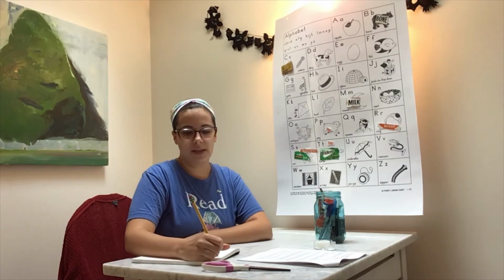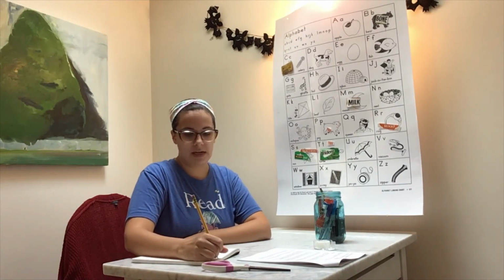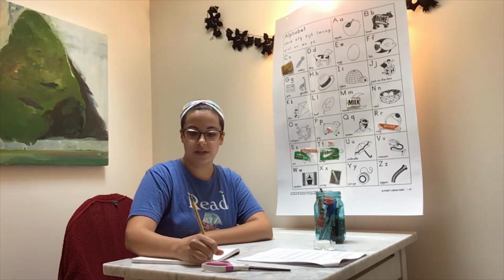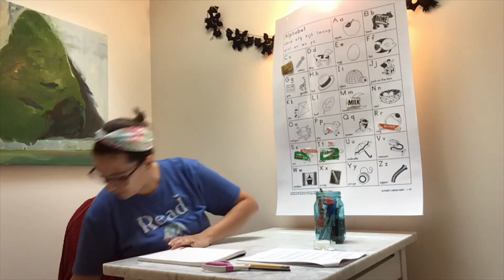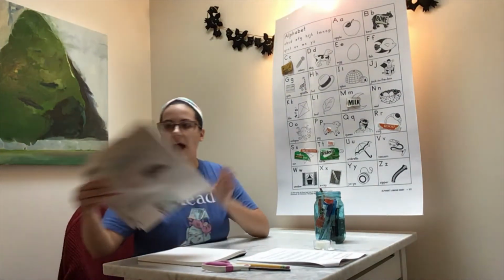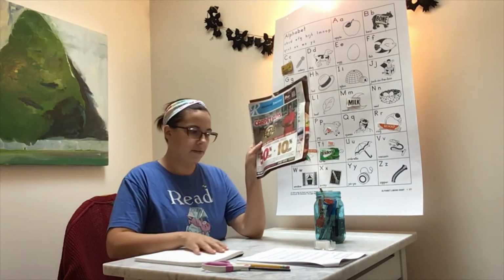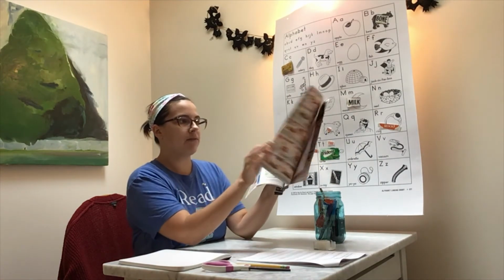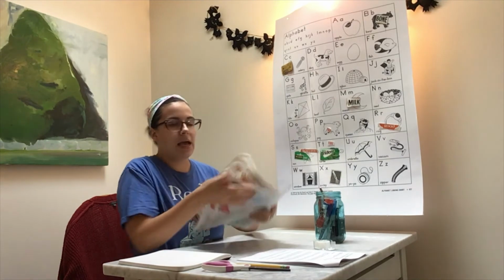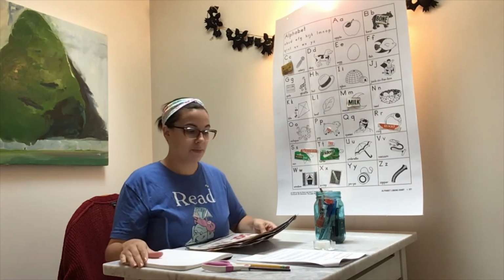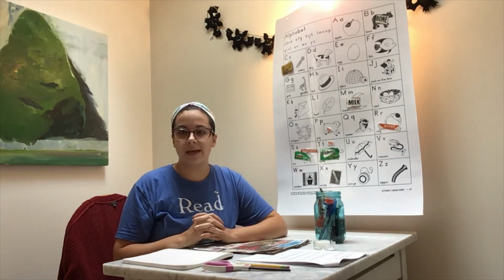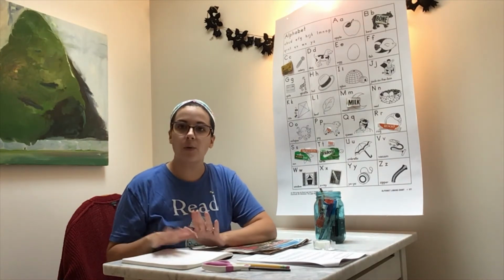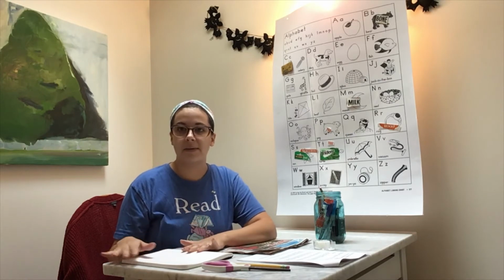I want to write the date today. It is 9/22/2020. Now, I like to save these ads that we get in the mail. These are great visuals. They have lots of really cool pictures on them, and we can use those to label. And what we do when we label is we are going to pick out a picture, cut it out, glue it down, and then we are going to label what that item is in that picture.